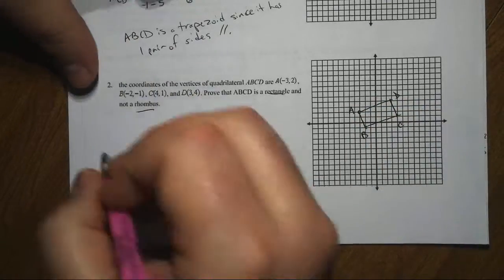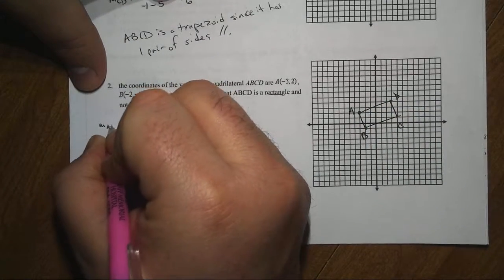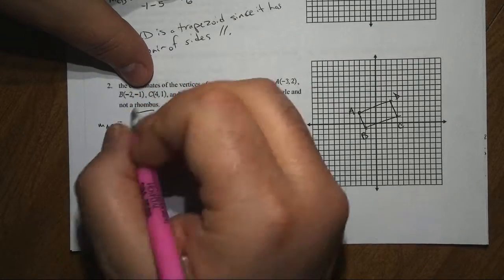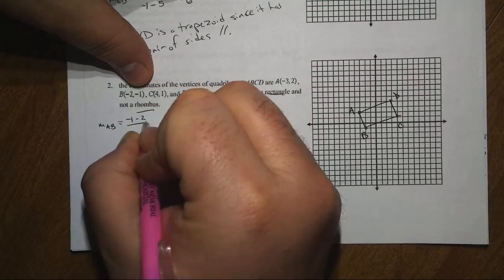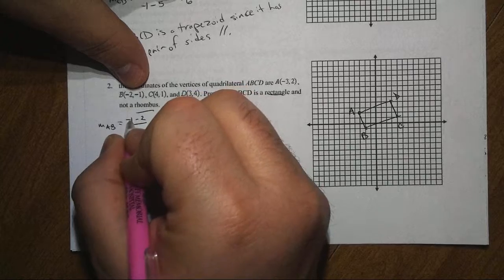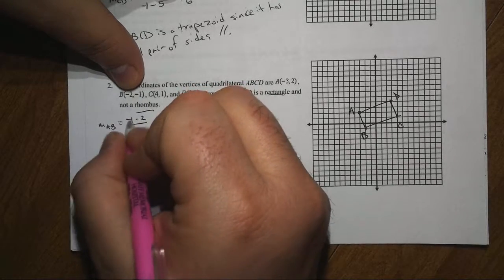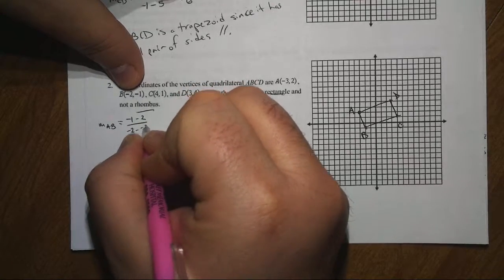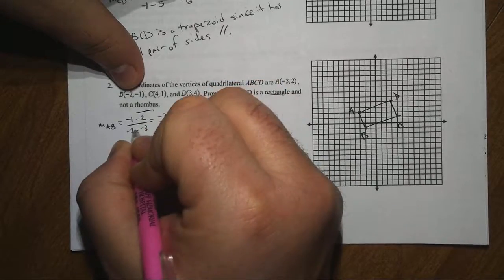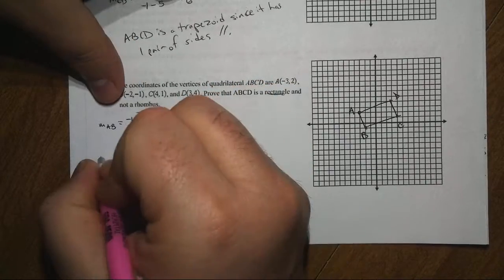Okay, so I'm going to start by doing the 4 slopes. So the slope of AB, remember it's y2, so -1 minus 2. And then remember, if you pick -1 first, -2 has to go right below it. The same x coordinate has to go right below. Minus -3, and this is -3 over +1.